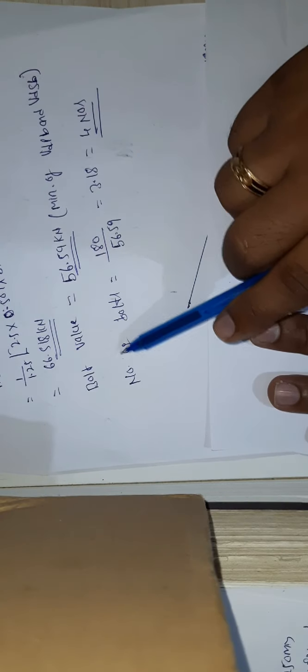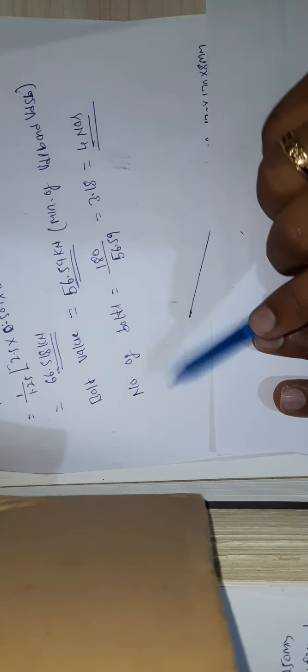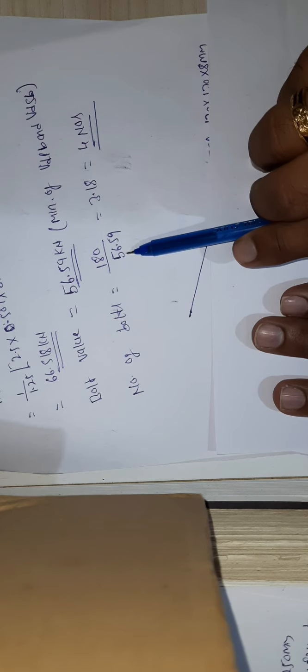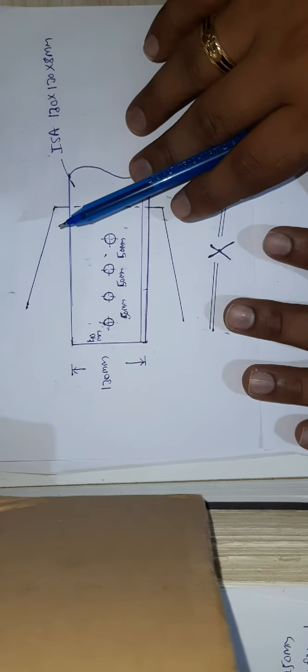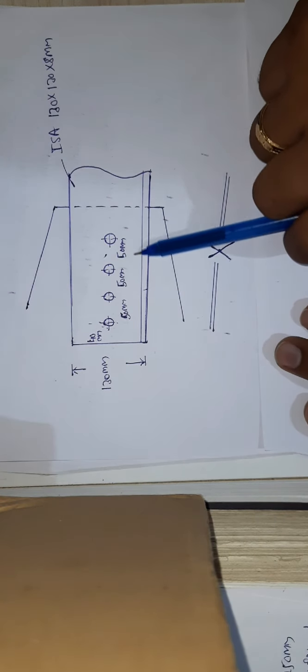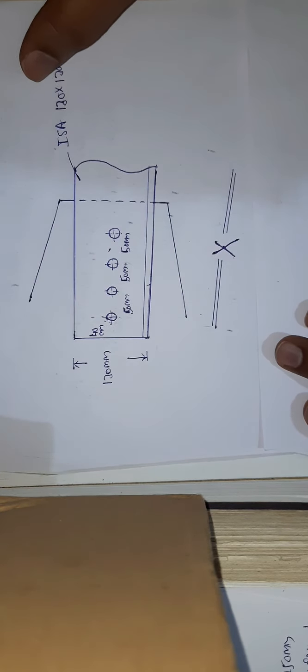Then the bolt value should be the minimum of VDPB and VDSB, so the bolt value equals 56.59. Then calculate the number of bolts required. Force divided by the bolt value, I got the number of bolts as 4. This I have represented schematically here. These are the connections I have given, and this is the number of bolts, 4 numbers, all shown here. Okay guys, this is how we need to design the compression members.